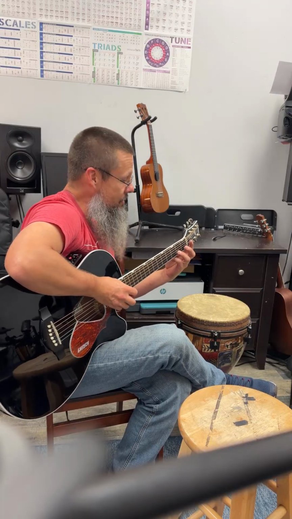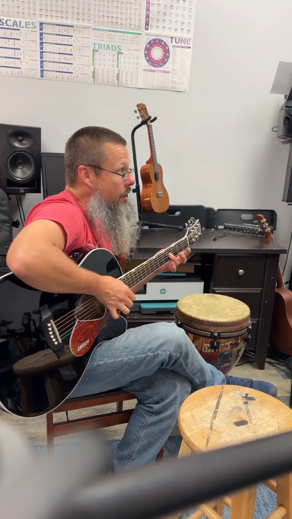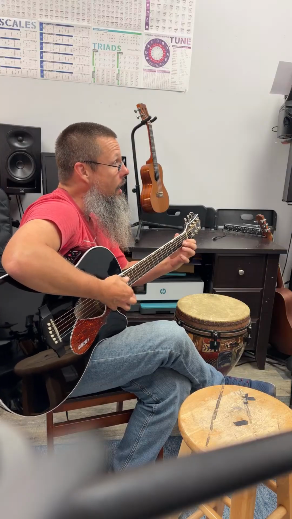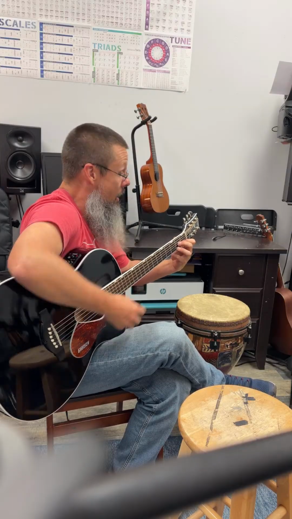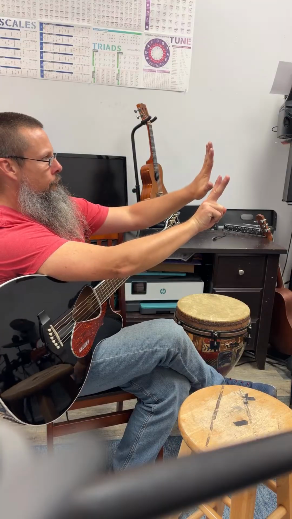In the key of D, it's C sharp. D, E, F sharp, G, A, B, C sharp. D major with a C sharp turns into a D major 7. If you keep that going, you get a D dominant 7, and even a D6. And they're all just part of this.